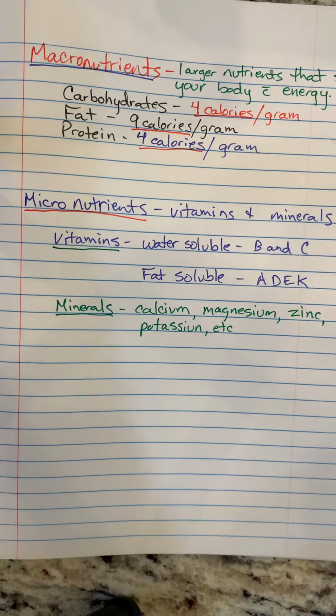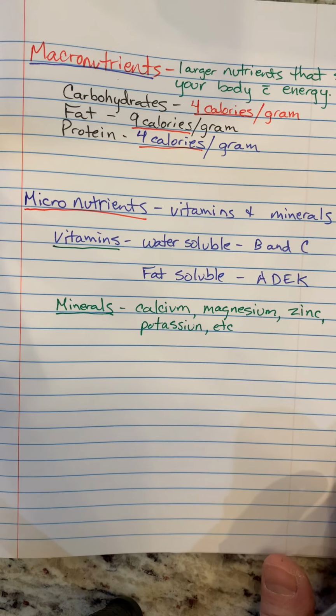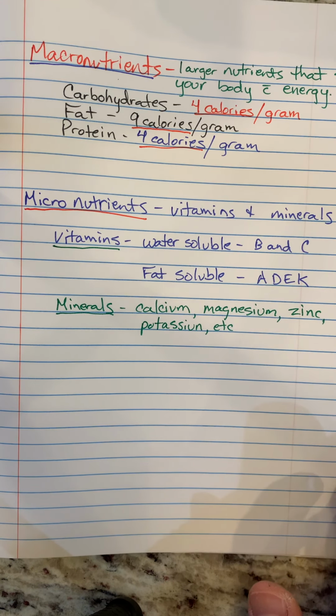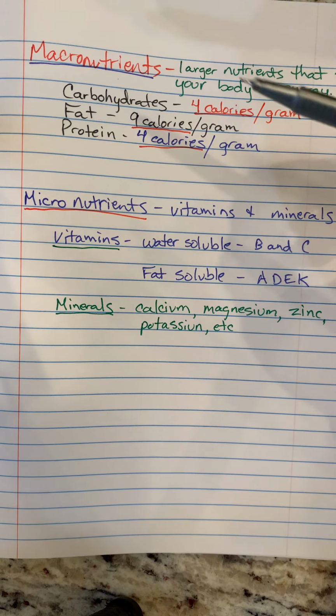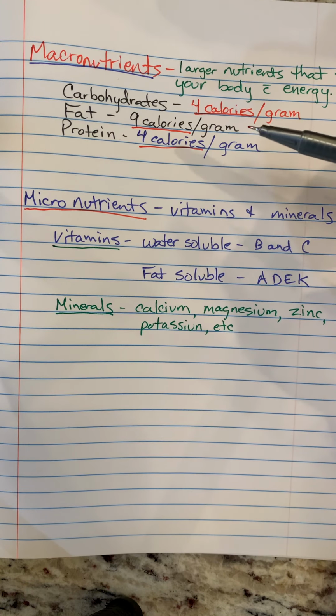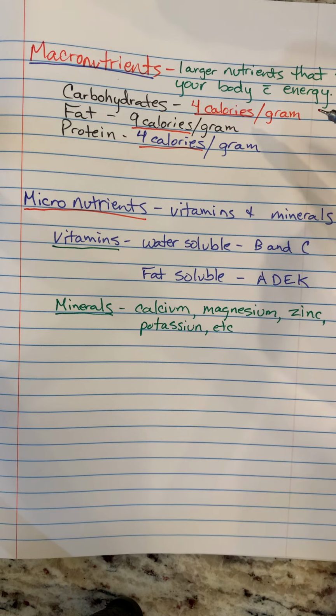So, when we figure all this up, we have to look at macronutrients. Those are larger nutrients that supply your body with energy, and they're carbohydrates, fat, and protein. Now, we hear people counting carbs, that carbs are bad. They are not. Not all of them. They're 4 calories per gram.